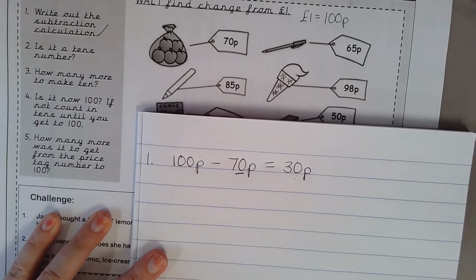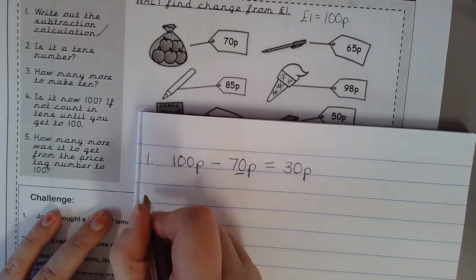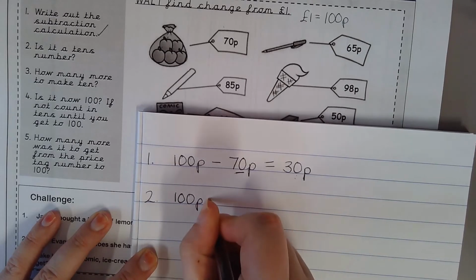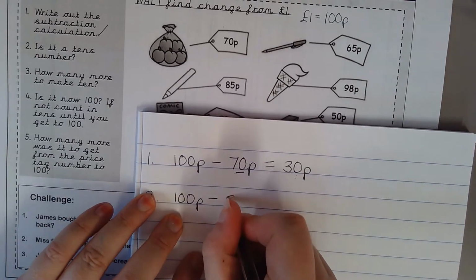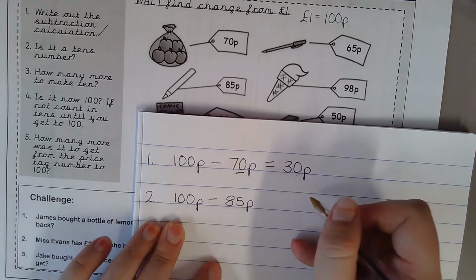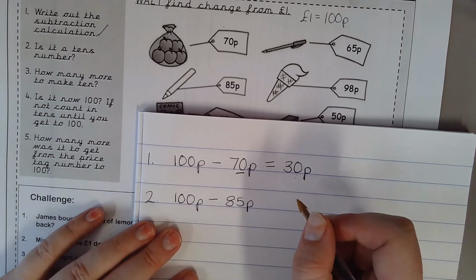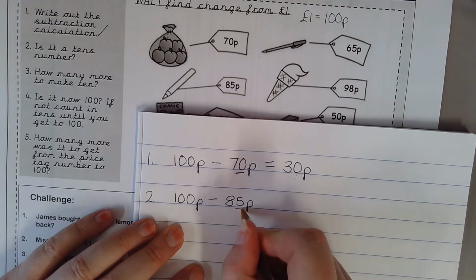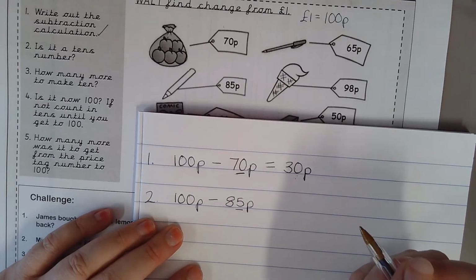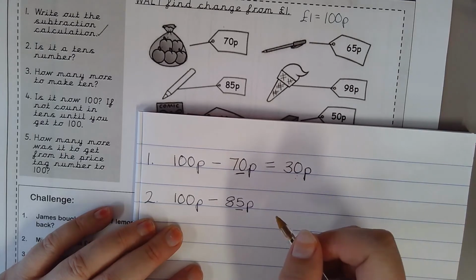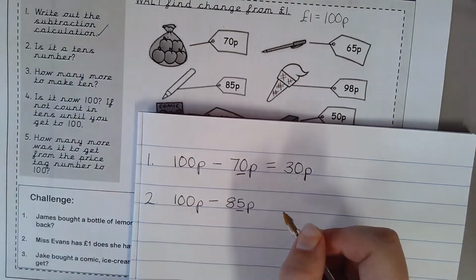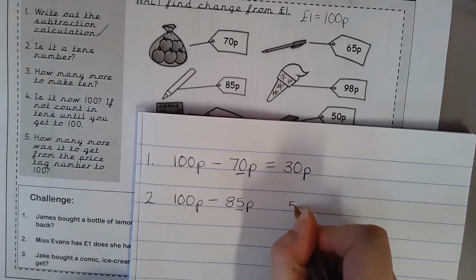My next one is a crayon and it costs me 85p. I write out the calculation. I'm going to give the shopkeeper 100 pennies or a pound, and I'm going to be needing to pay him or her 85p. How much change will I get? Is it a tens number? No. So I need to work out how many more until I get to the next tens number. 85, 86, 87, 88, 89, 90. So I need 5 pence more to get to the next tens number.